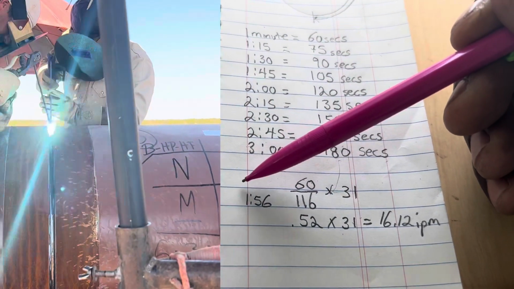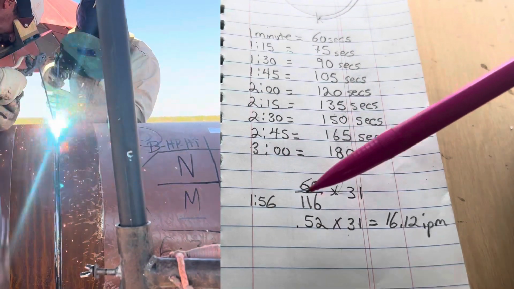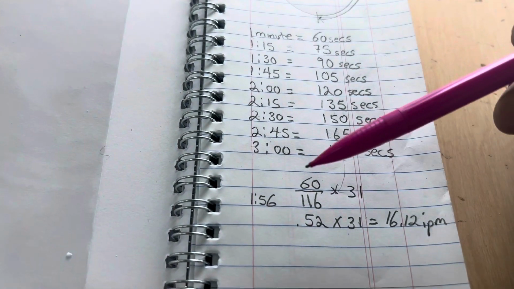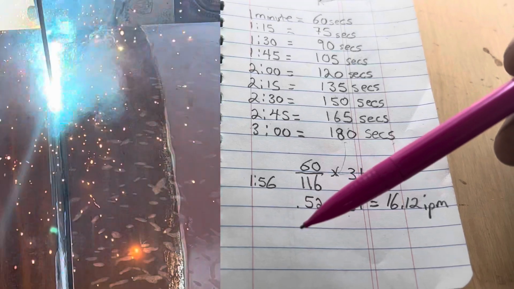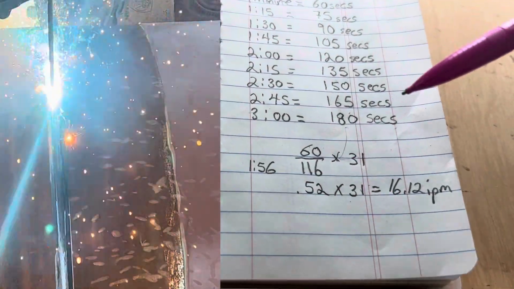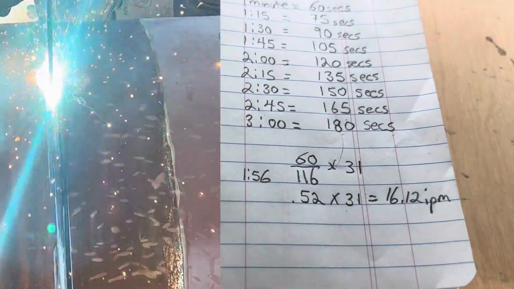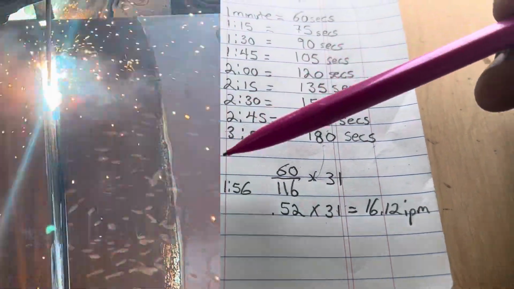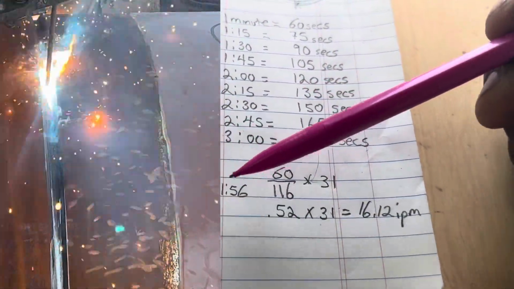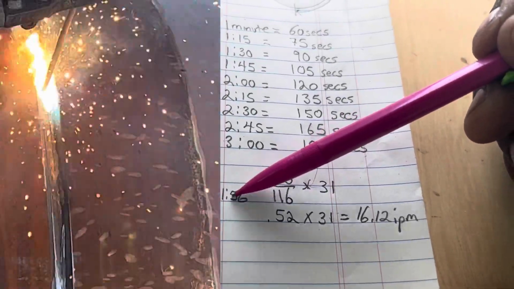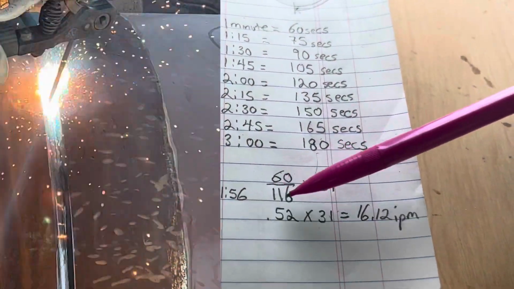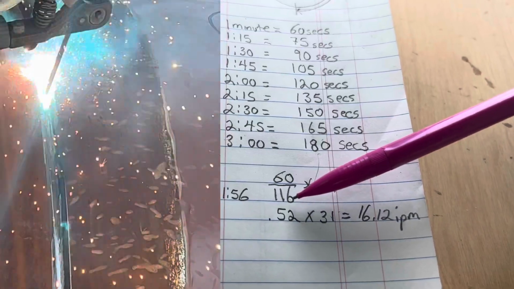He started welding and he welded for a little while. Then he stopped. Then I stopped my watch. Then once he started back up, he started back again. So he may have 3 starts on here. So I stopped my watch. I only deal with arc time. So for him to get from the top to bottom, it took 1 minute and 56 seconds. So I know that 1 minute and 56 seconds is 116 seconds.